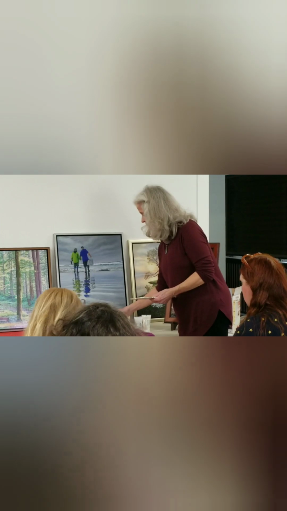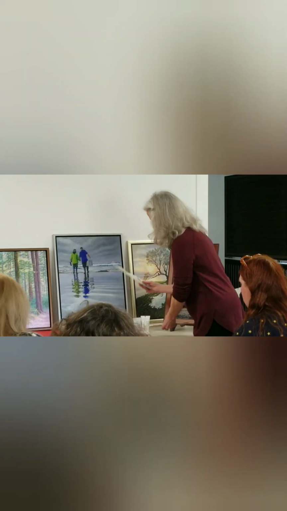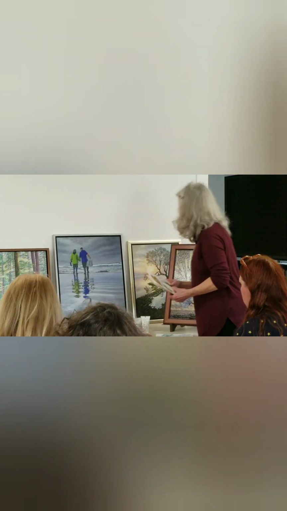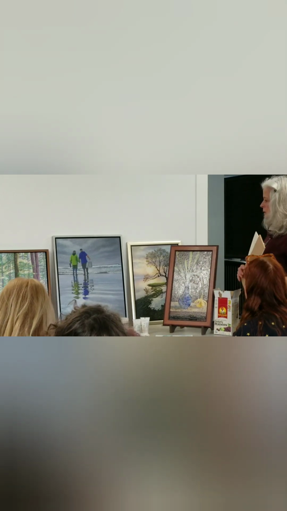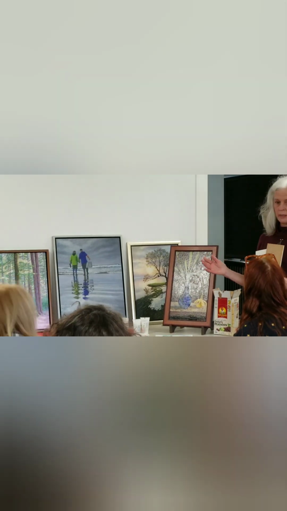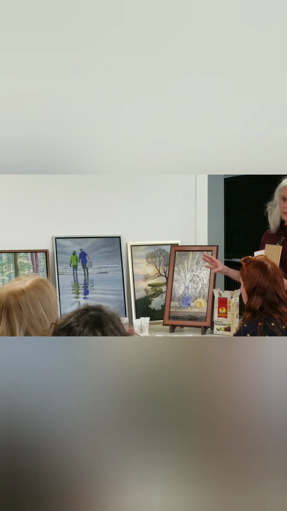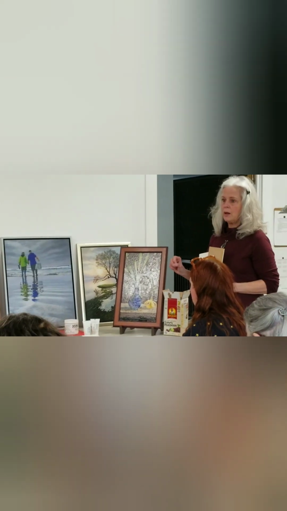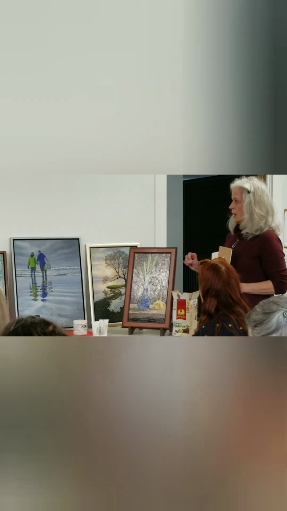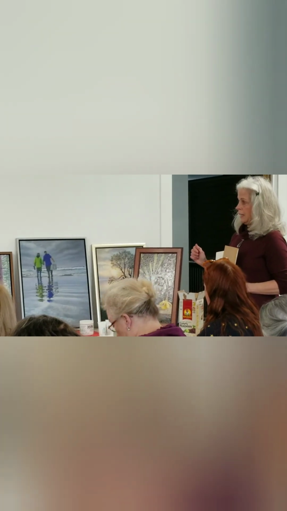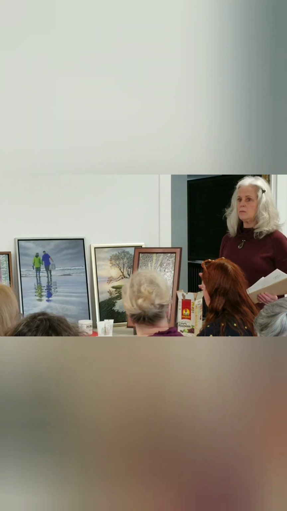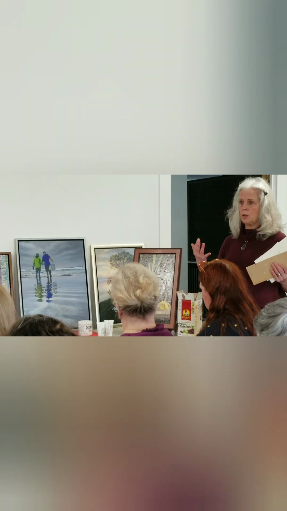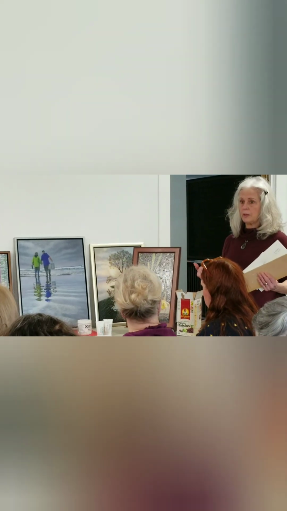So, one of the main techniques that I want to explain is how to create texture under a painting before you even paint the painting. So there's some texture there already. I don't like planning ahead very much. I get an idea of what I want to paint, or maybe I have a photo or a number of photos I want to paint from.